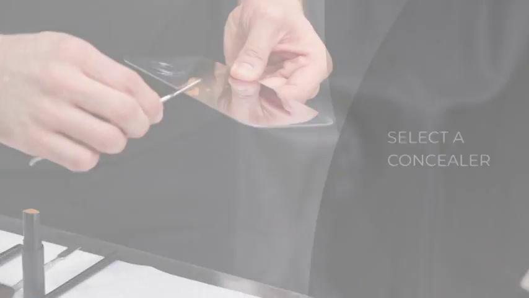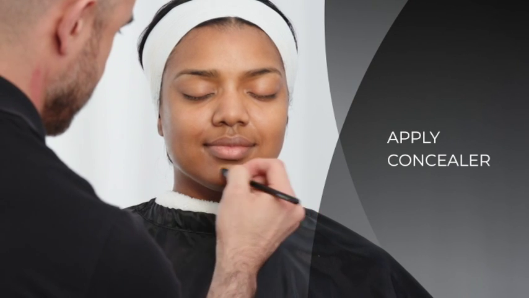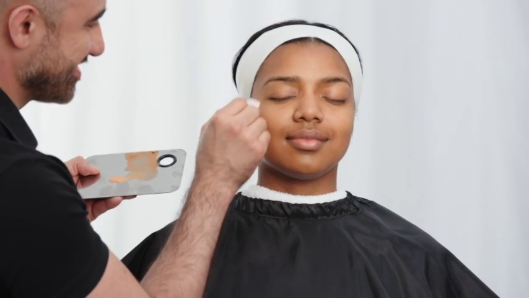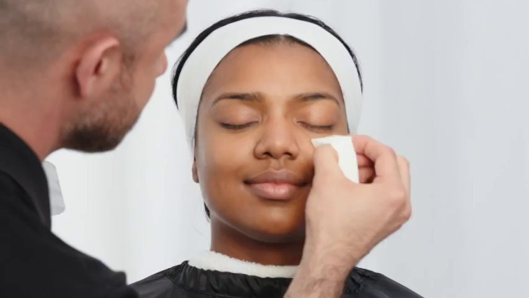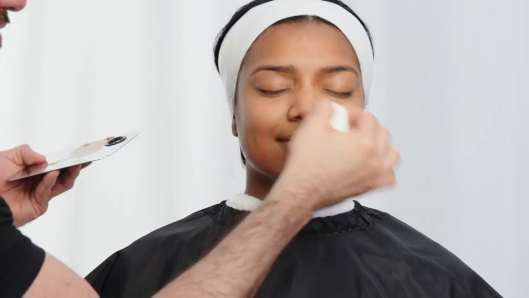Choose a color that is the same as your client's skin. To cover dark areas, such as under the eyes, you will want to match the surrounding skin closely. You can also use a lighter shade for highlighting. Using a spatula, remove the concealer and then apply with a brush or sponge, using short strokes until blended.